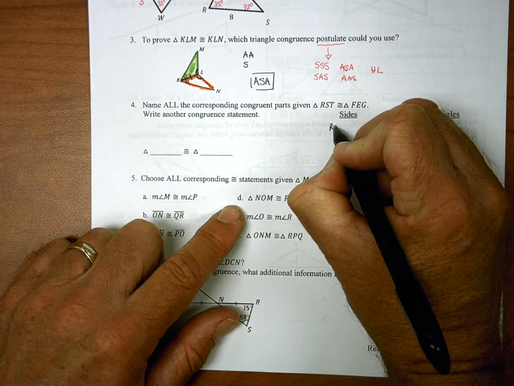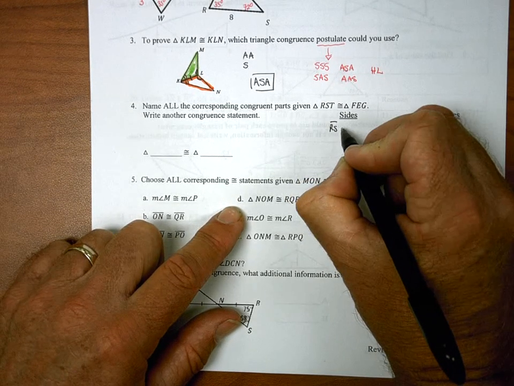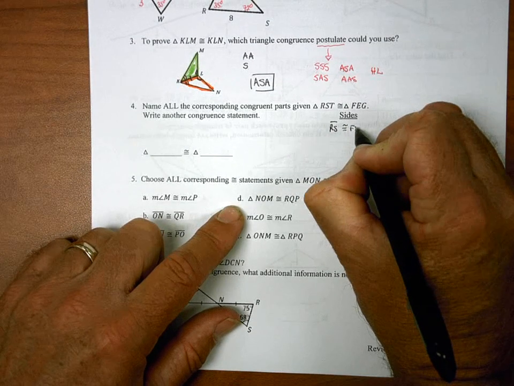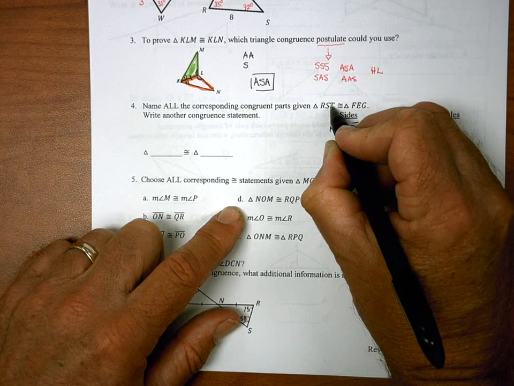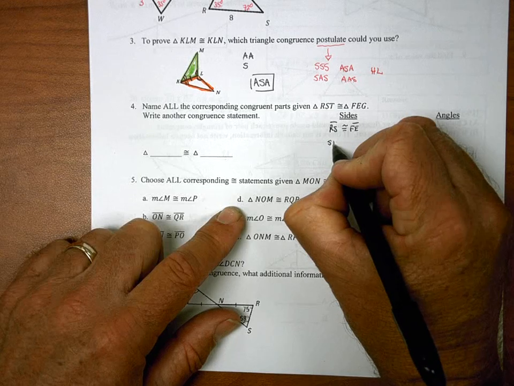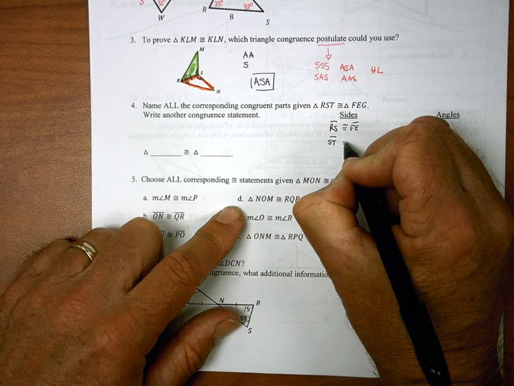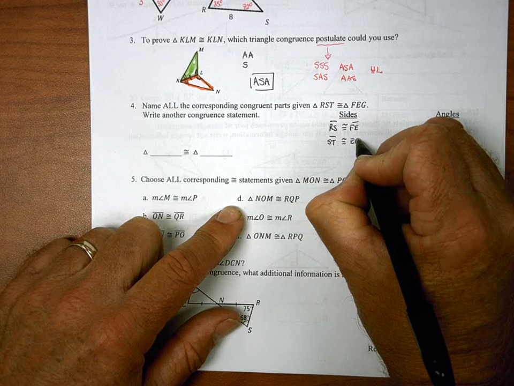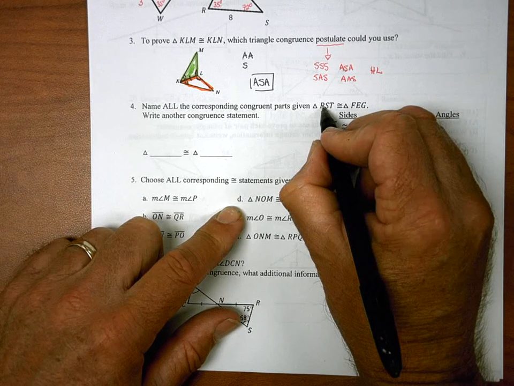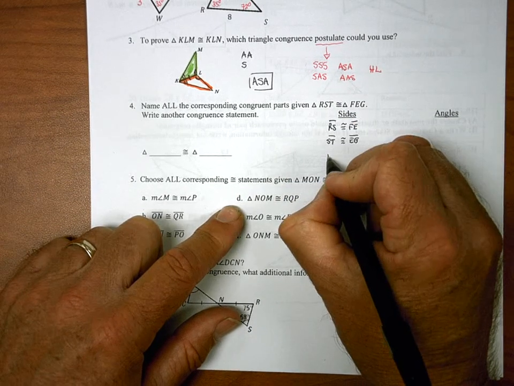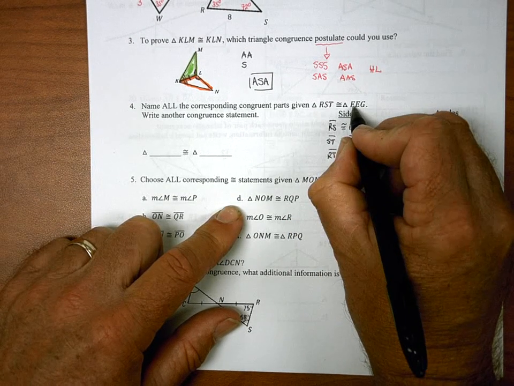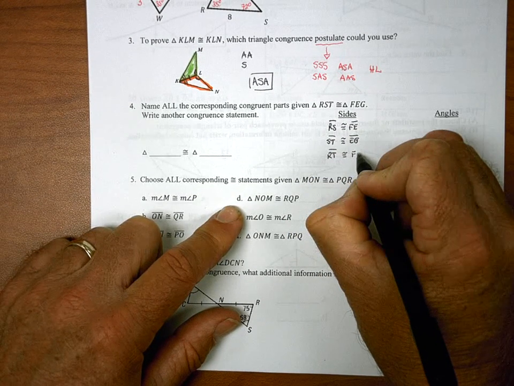So this is telling me that side RS, the first two letters, is going to be congruent to side FE, the first two letters. The second and the third letters tell me that side ST is congruent to the second and the third letters, which would be side EG. Okay, then we look at the first and the third letter, which tells me that side RT is congruent to the first and the third letter, which would be side FG.